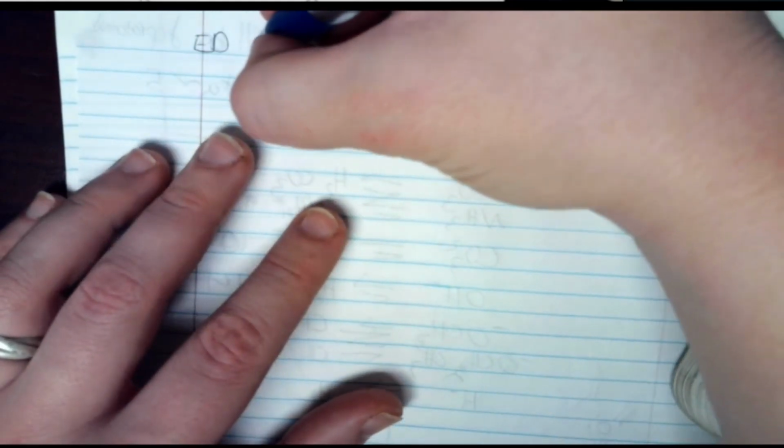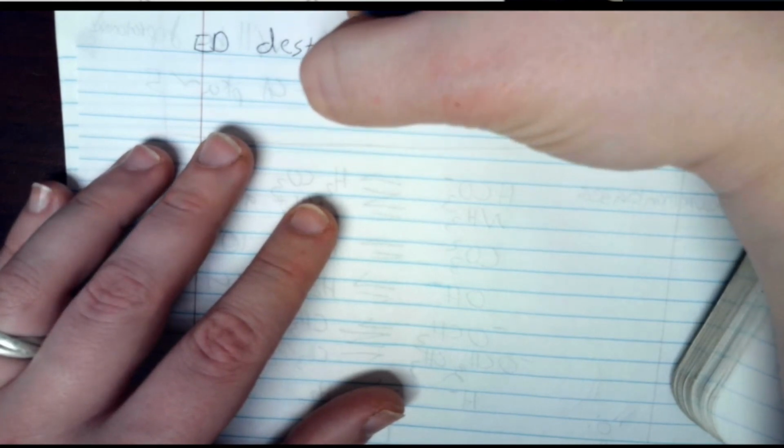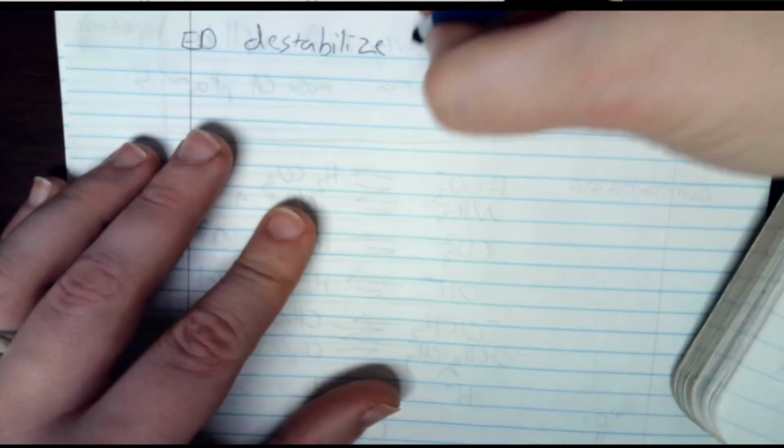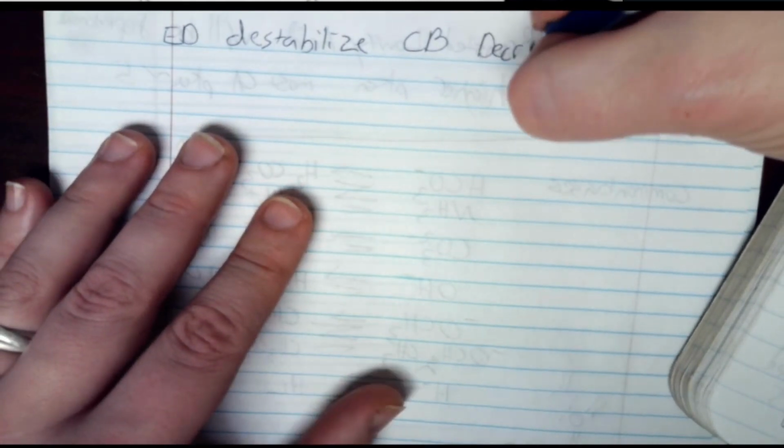And of course, if electron withdrawing groups stabilize, electron donating groups will destabilize the conjugate base and decrease acidity.